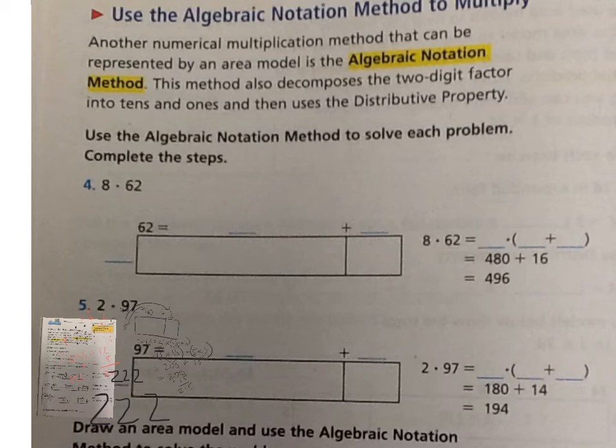It tells you another numerical multiplication method that can be represented by an area model: the algebraic notation method. This method also decomposes the two-digit factor into tens and ones. We've been working a lot on that this whole unit, and then uses the distributive property. Use the algebraic notation method to solve each problem. Complete the steps. All right.